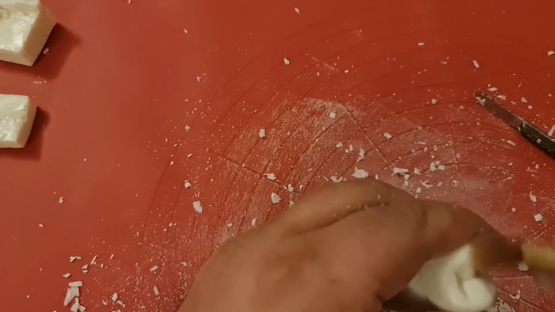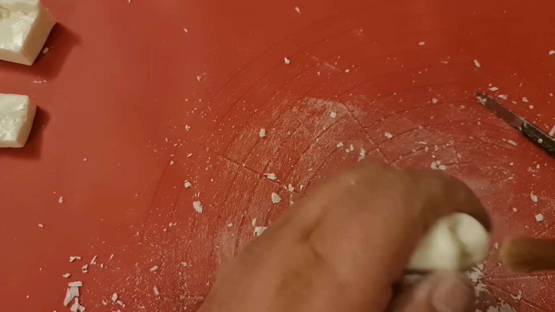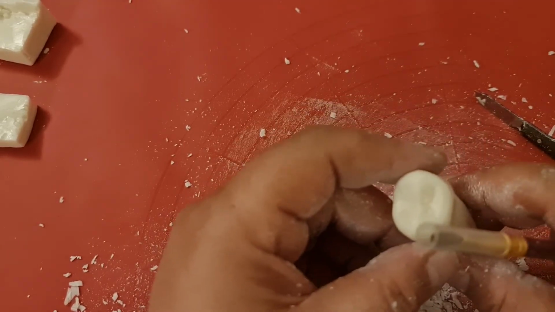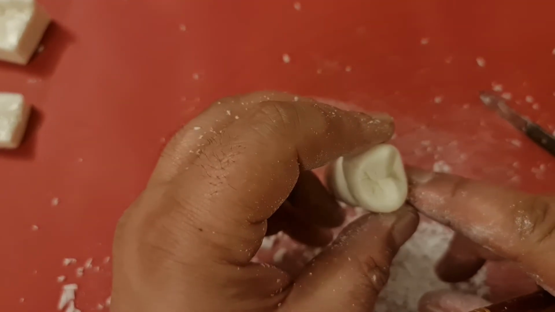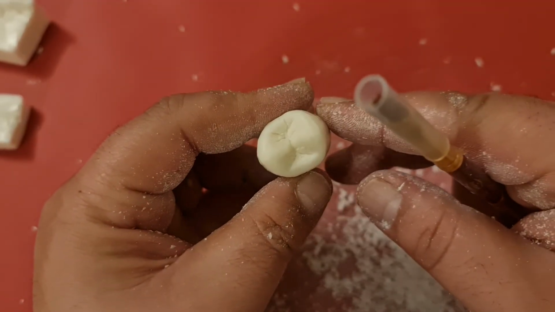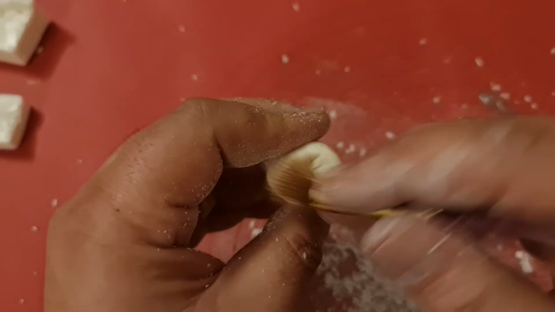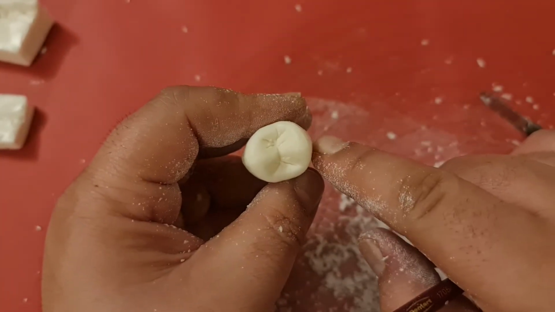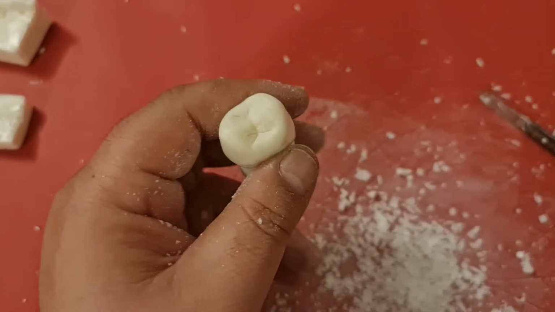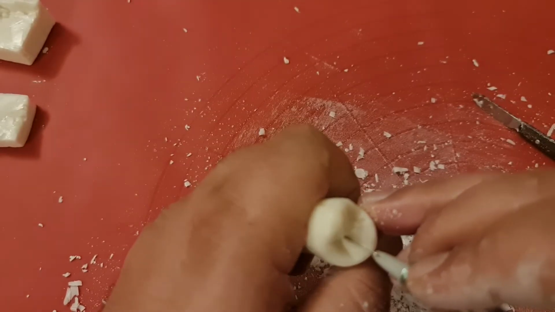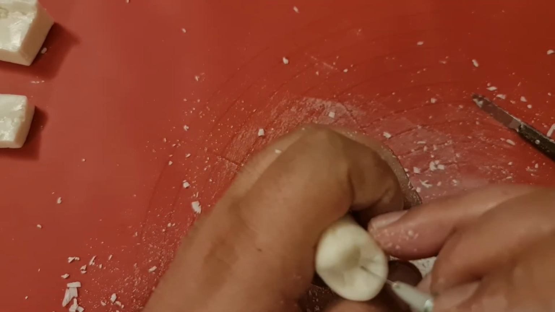And the occlusal surface seems more wrinkled. You see? I'm not sure you can see, but I think you can if you look from here. More supplemental grooves, yep.